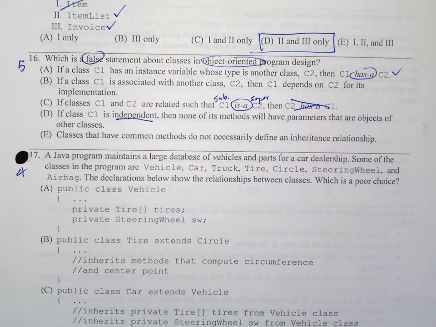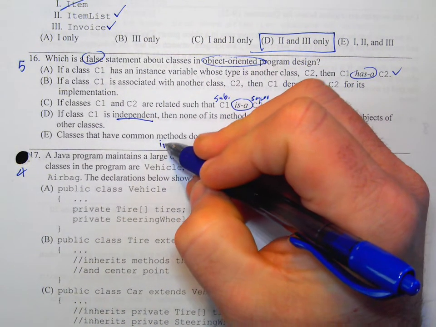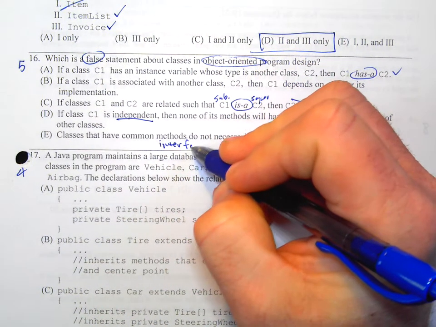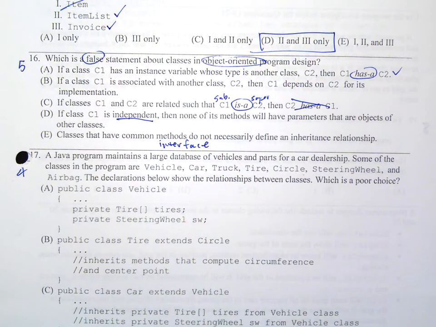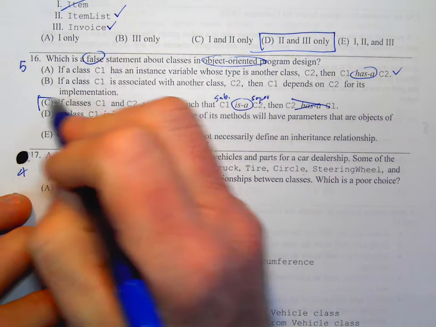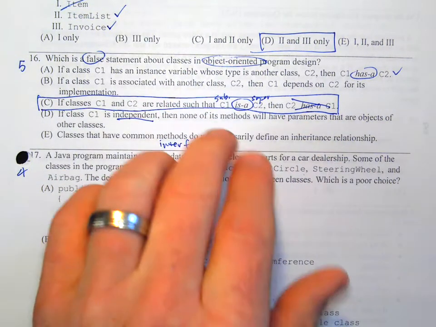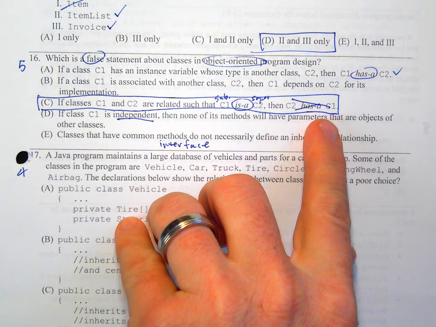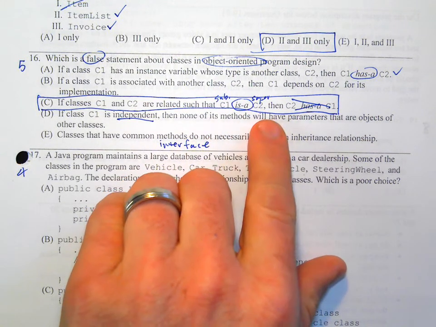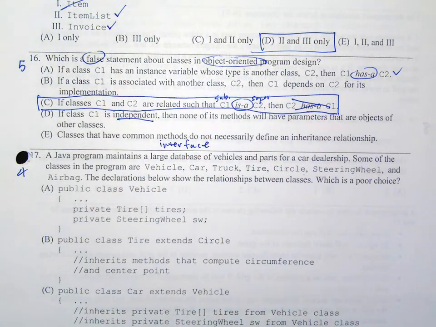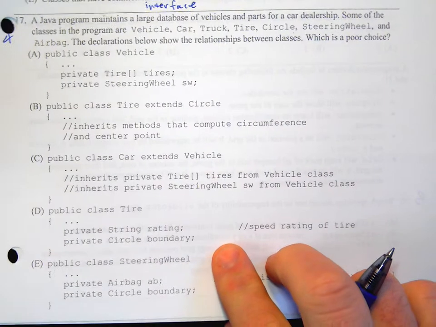Common methods, it might be an interface. You could link the common methods through inheritance, but it could be an interface. So I think I'm going to go with this one. This is the most obvious false statement, that if C1 is a C2, then C2 has to have C1. That's not true. Okay, 17.